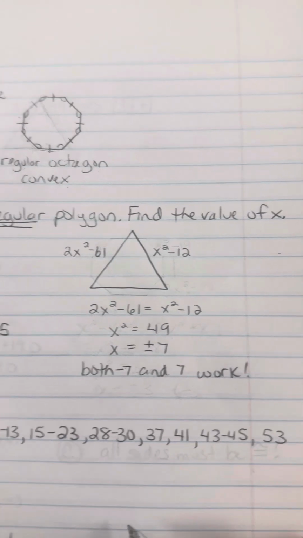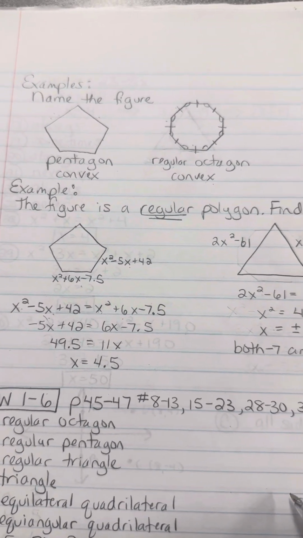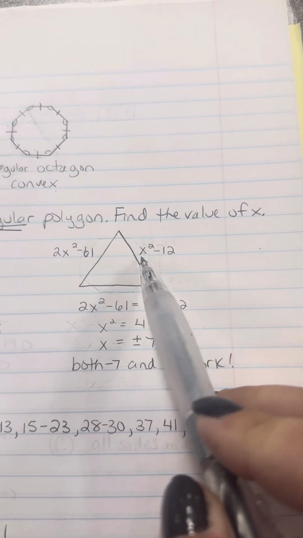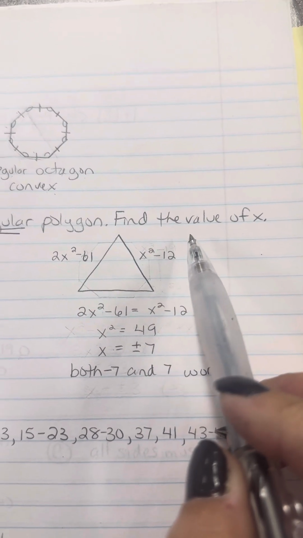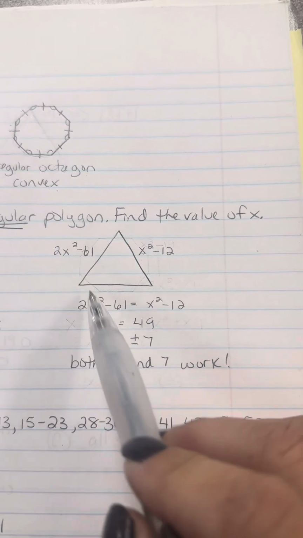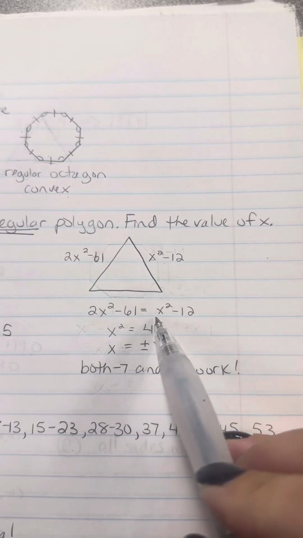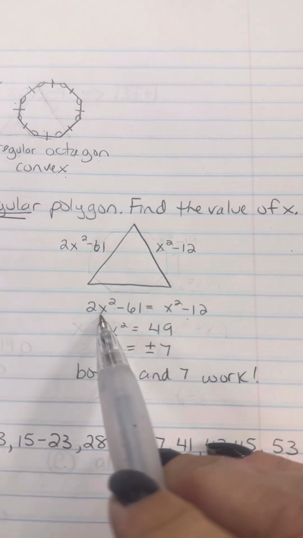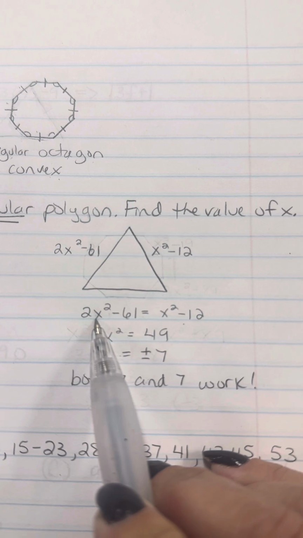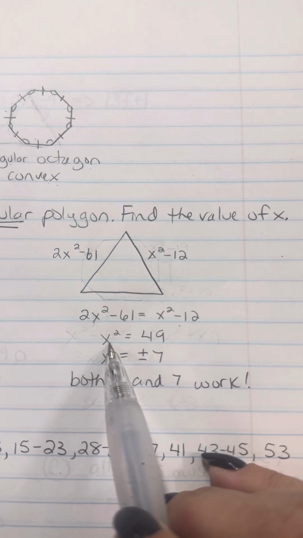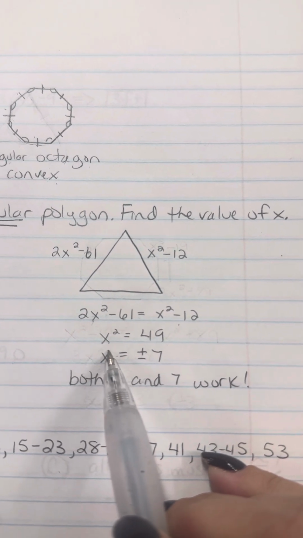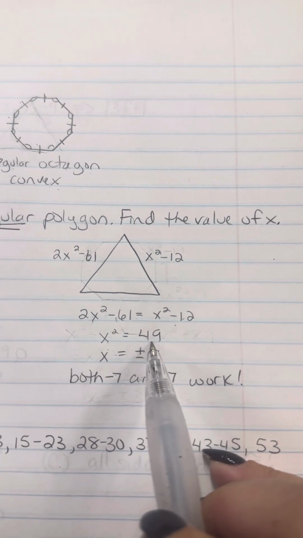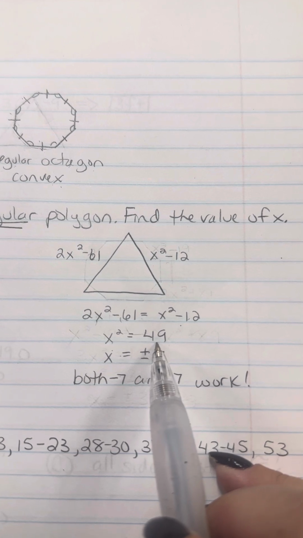On my triangle, again, they're asking us to find the value of x, and we did. On the triangle, we have 2 sides that have expressions and are asked to find the value of x. So I set this expression equal to this expression. In this case, I subtracted x squared and put it over here to get my variables together. There's my x squared because 2x squared minus x squared gives me x squared. Add 61 to this side, that's where the 49 came from. So negative 12 plus 61 gives me 49.